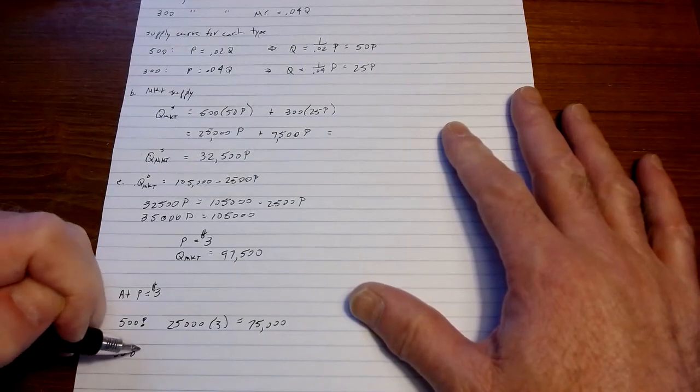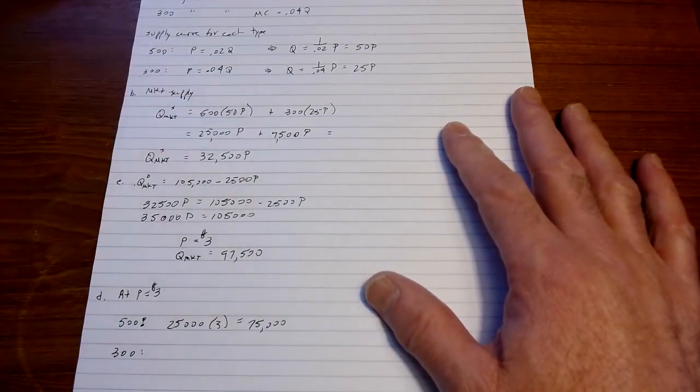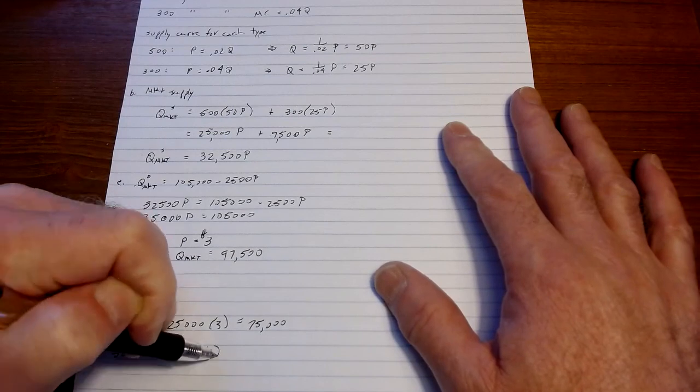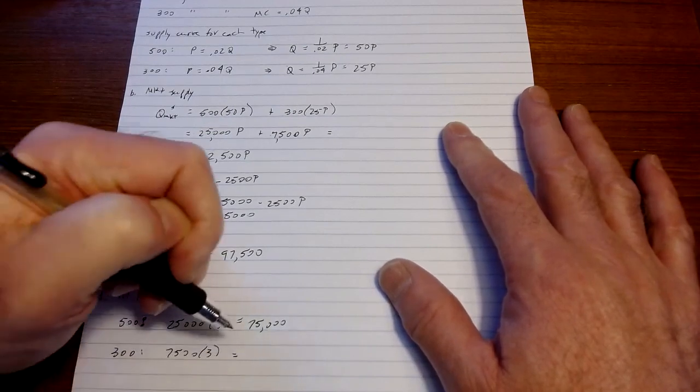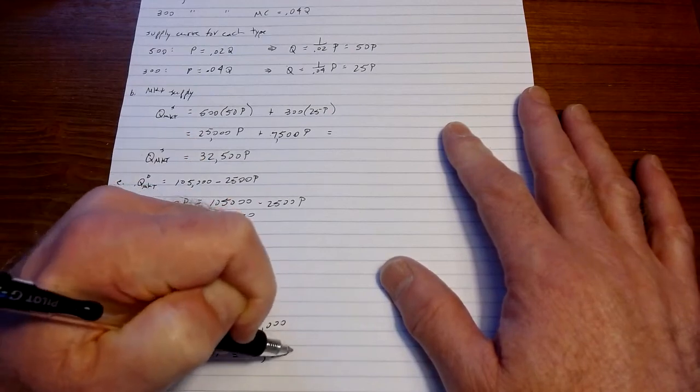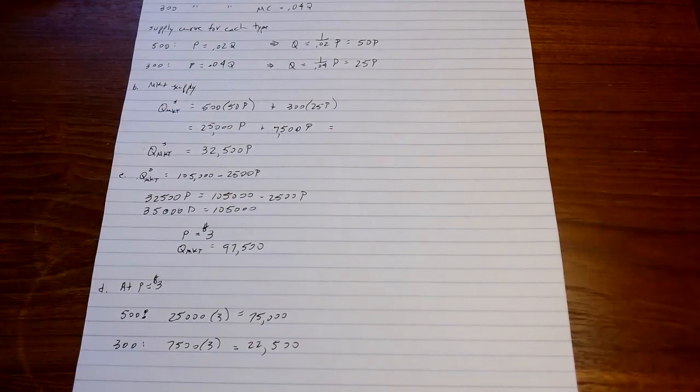And for the 300, their market supply is 7,500P. So 7,500 times 3 is 22,500. So that's how much each type of grower will produce.